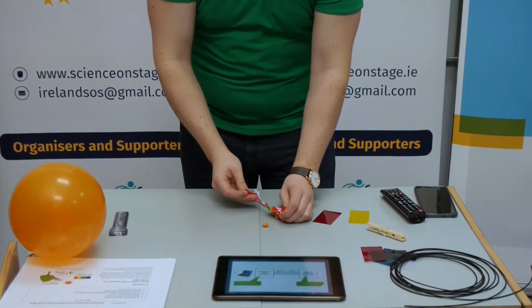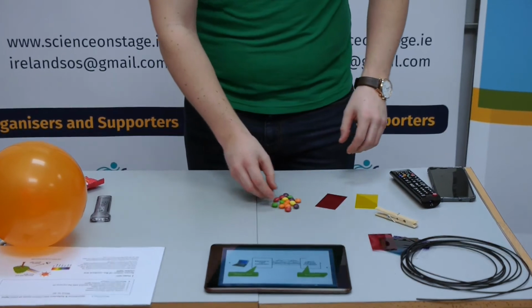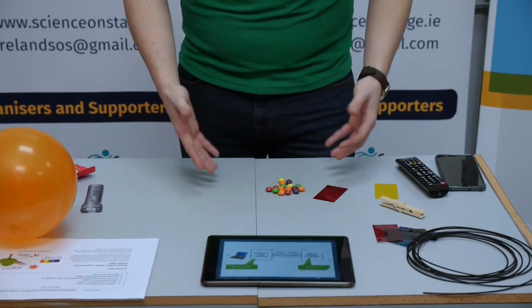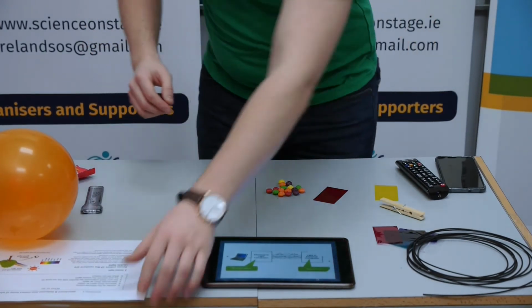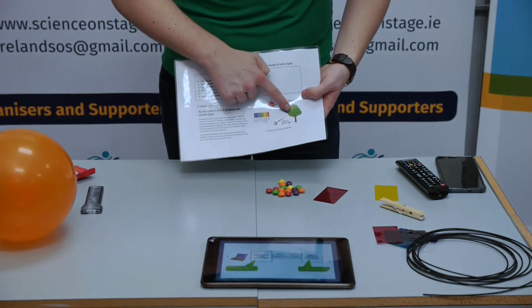Here, we've got some different colored sweets. But with these different colored sweets, they're very easy to separate now because this has all of the wavelengths of light. And you can ask the students, why did I see the color green?